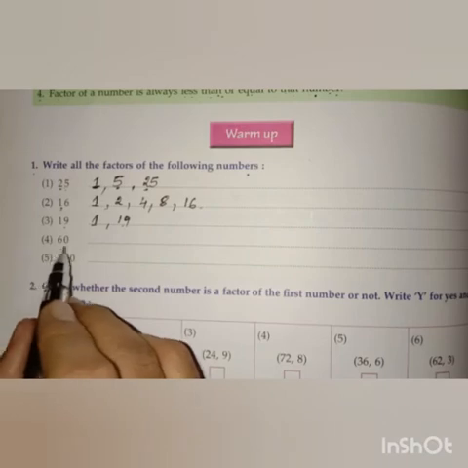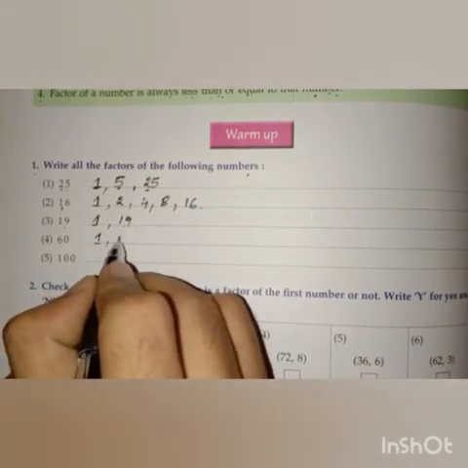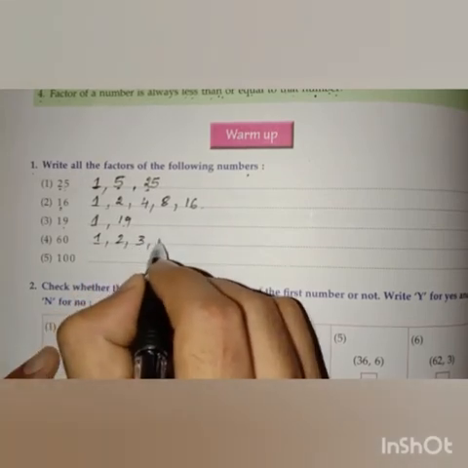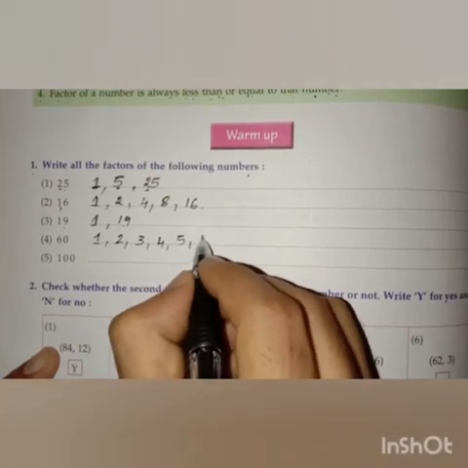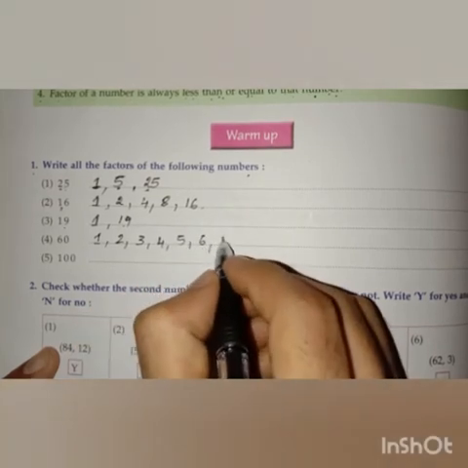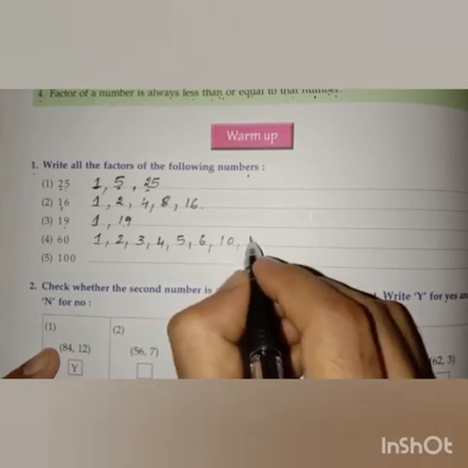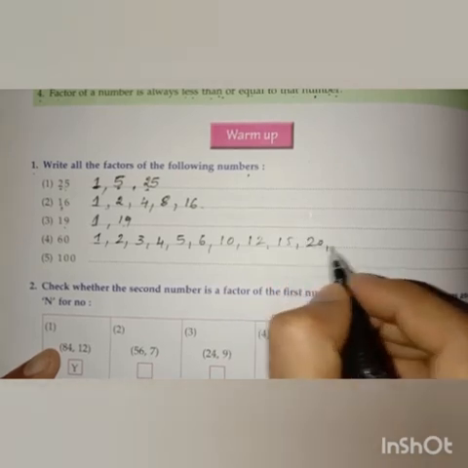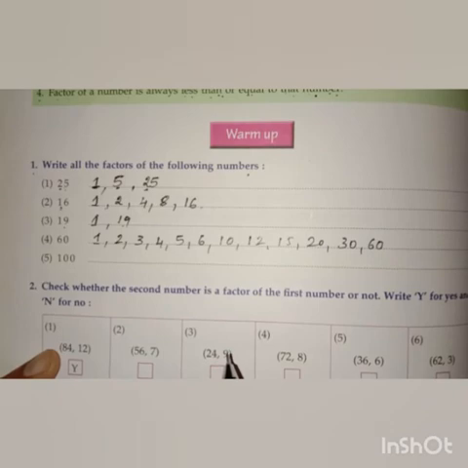Next, question number 4. It is divisible by 1, from 2 also, from 3 also, from 4 also, 5 also, from 6 also. Then from 10, then 12, 15, then 20, then 30, then the last factor is 60.